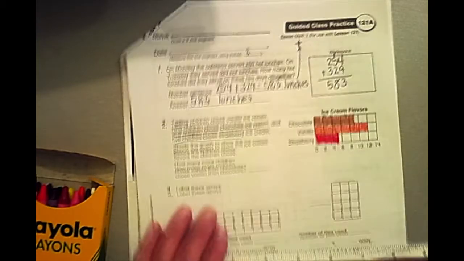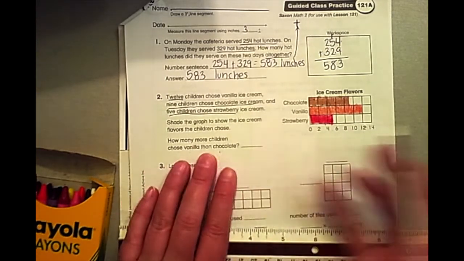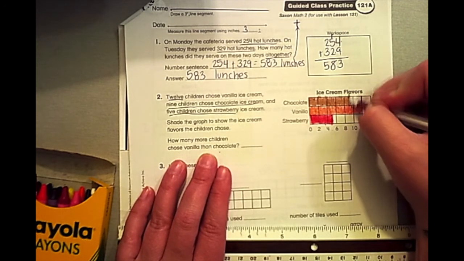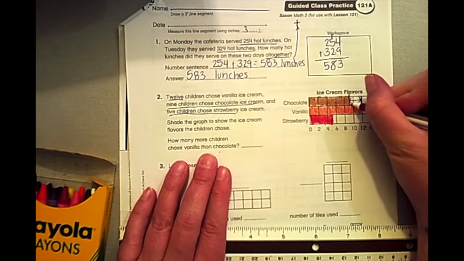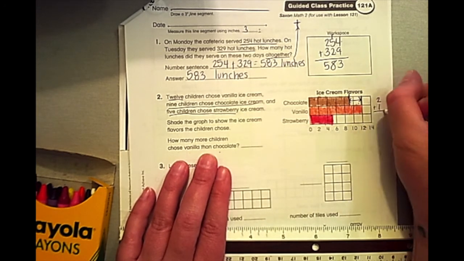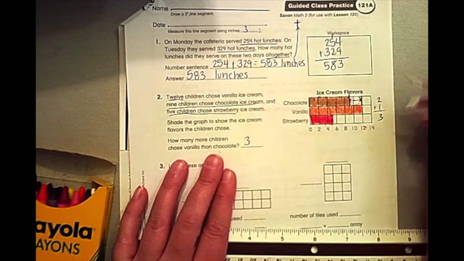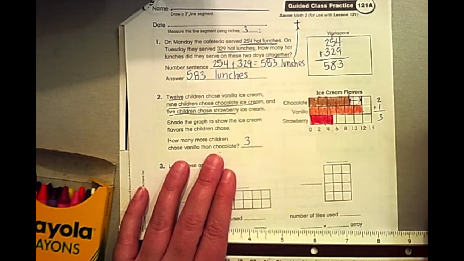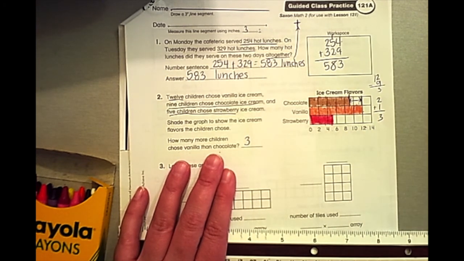Okay, this is one of those questions that says how many more children chose vanilla than chocolate? So we need to figure out from here to here, how many children is this? So we know each full box is 2 children. And we have a half a box, and then it equals 1 child. So 3. 3 more children chose vanilla than chocolate. And we can also check our answer. So 12 minus 9 equals 3.